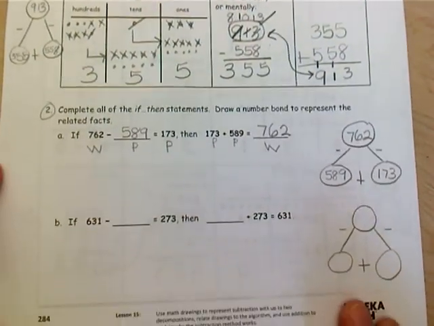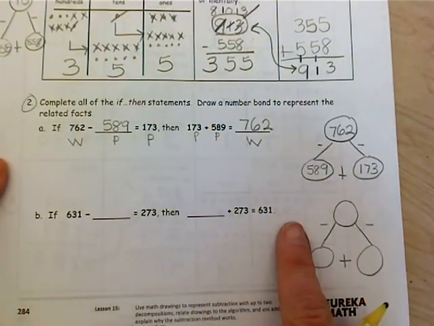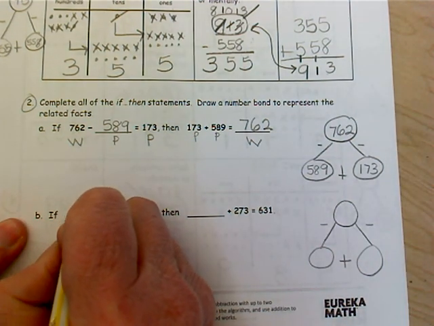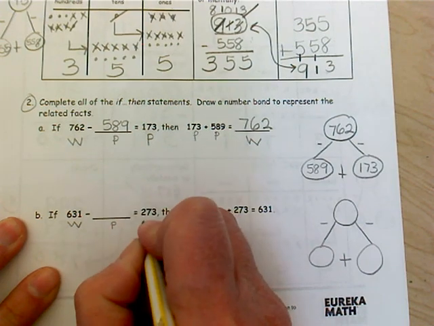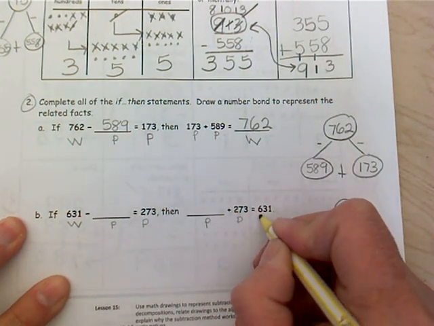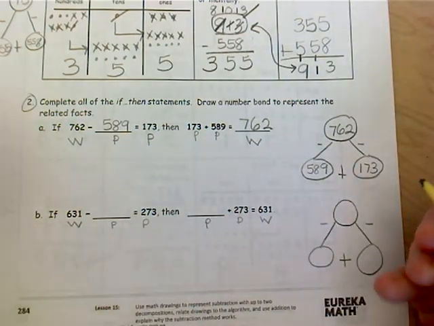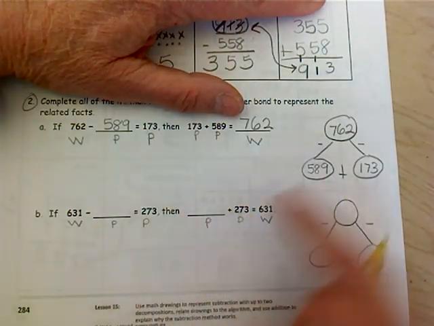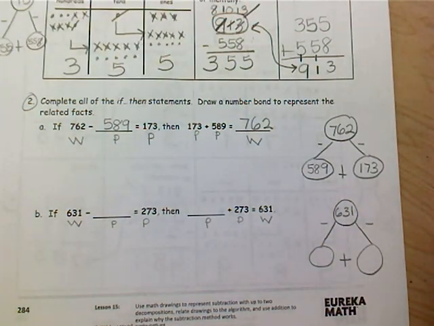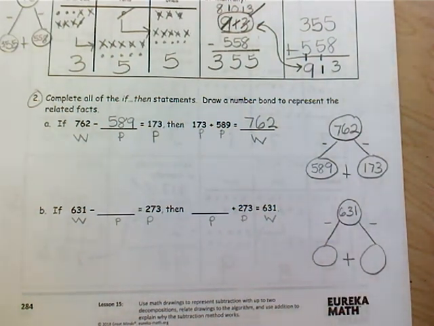Now, as I come down to letter B, let's see if all of our parts are represented. So I know that I start with my whole and a part and a part. And then this would be a part, and a part will equal my whole. Well, I know what my whole is. My whole is 631. I know that my whole is 631.